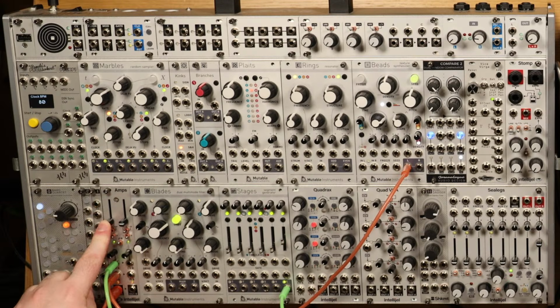But if we start at the maximum position, then adding additional opening of the VCA with CV is going to push it beyond that point, and we're starting to get a little distortion. Let's listen to that. You hear that, how it's distorting?